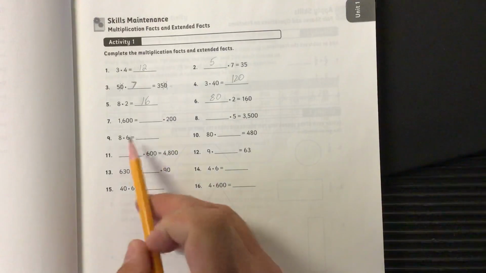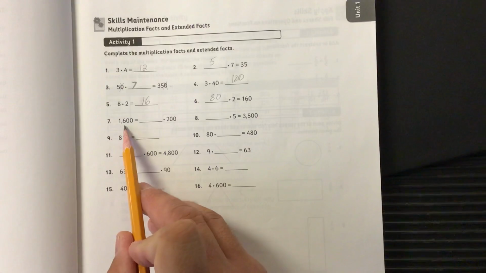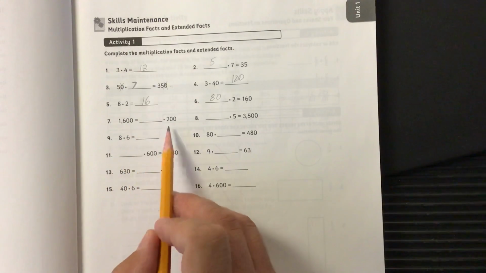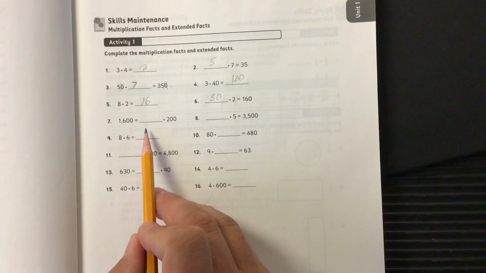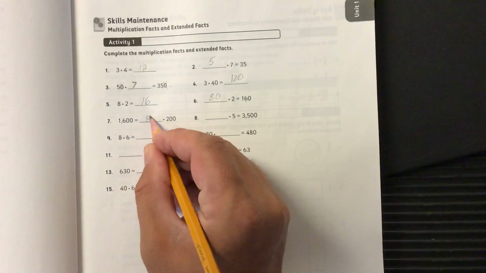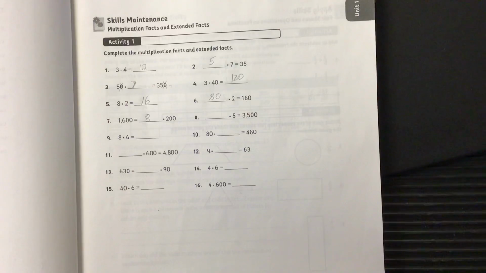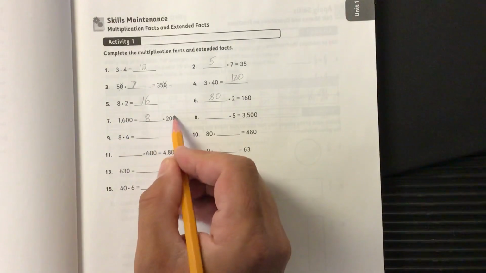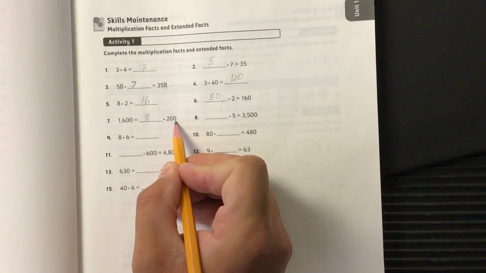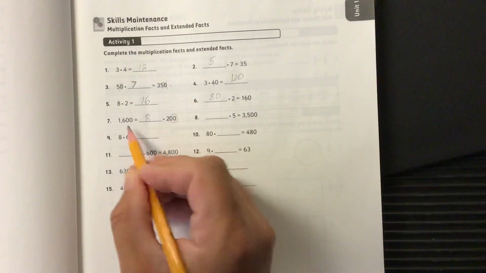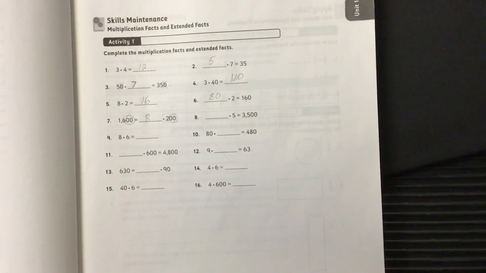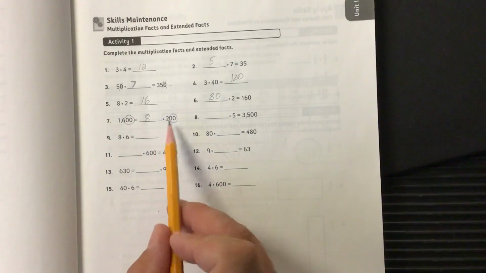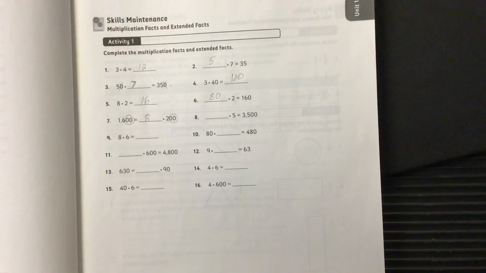This one's kind of in opposite order here. The big number's first. 2 times what is 16? Because I know that's what it's got to start with. 800. 8. Now take a look at the zeros. How many zeros are in 200? 2. How many zeros are in my answer? 2. So do I need to add a 0 to 8? You do not, because they both have 2 zeros on them already. They're done.